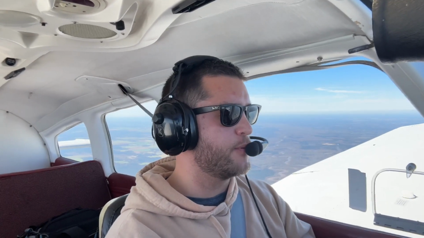Evergreen traffic, Warrior 44290 is a Piper Warrior, 5,500 feet, 20 miles to the south, inbound for landing. Evergreen traffic.